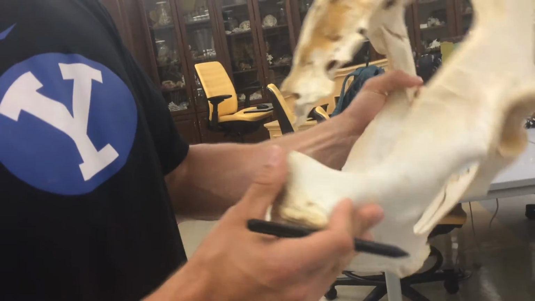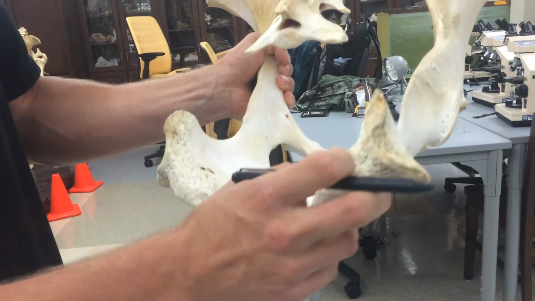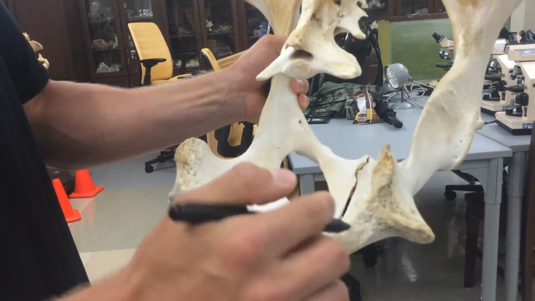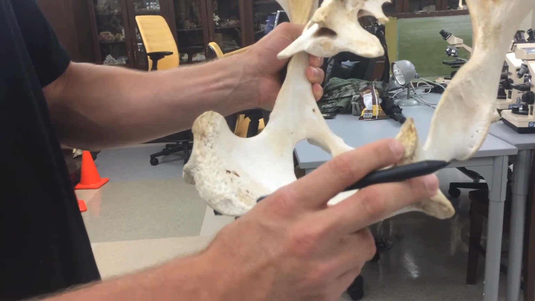Next, we have the ischial tuberosity, where tuber means wart. So the tuberosity would be like the warty region of the ischium. And the reason why it looks like this and it's so rough is for muscle attachment.